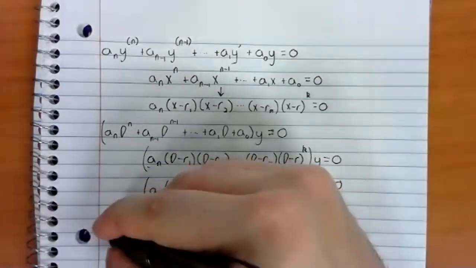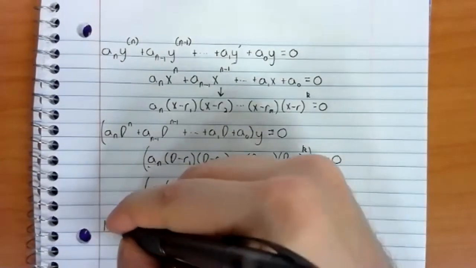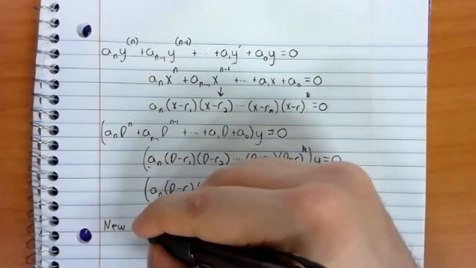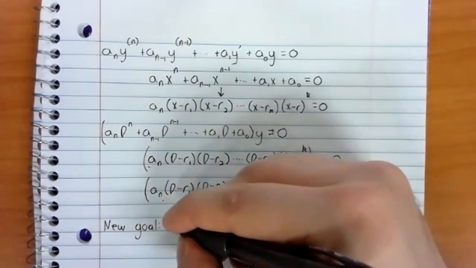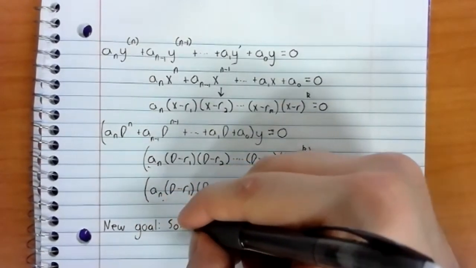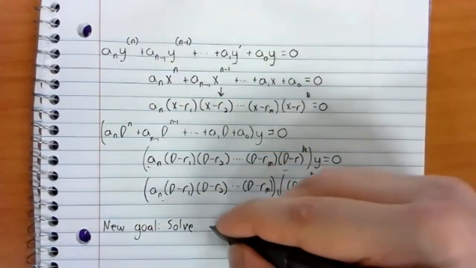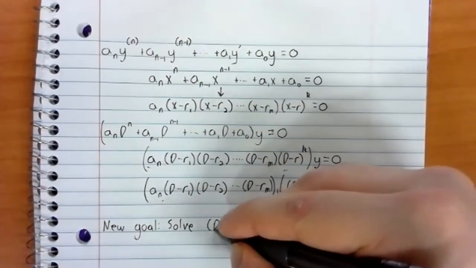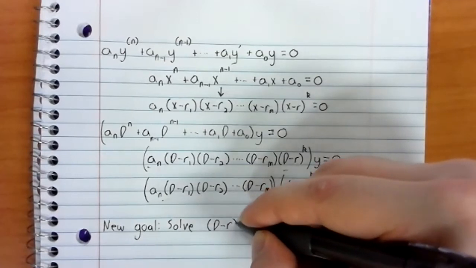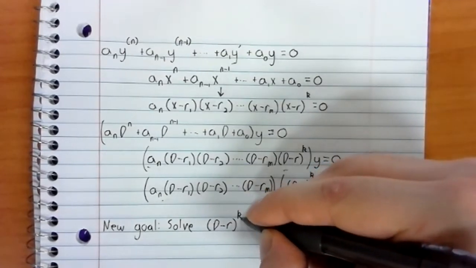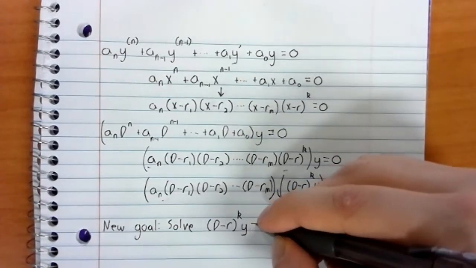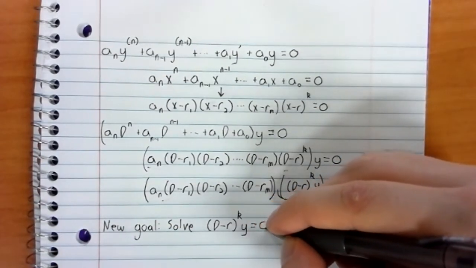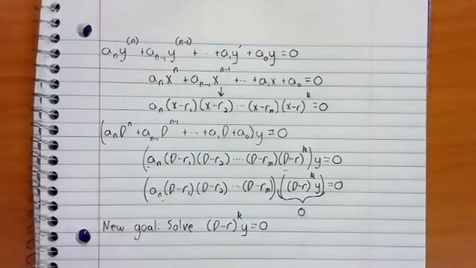So, new goal: solve (D minus r) to the power of k applied to y equals 0.